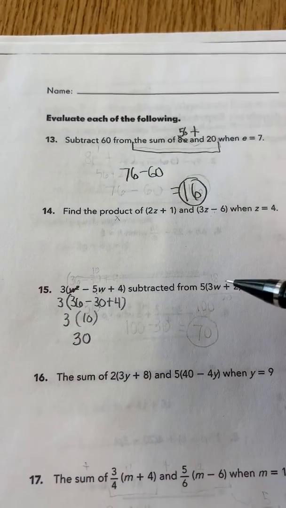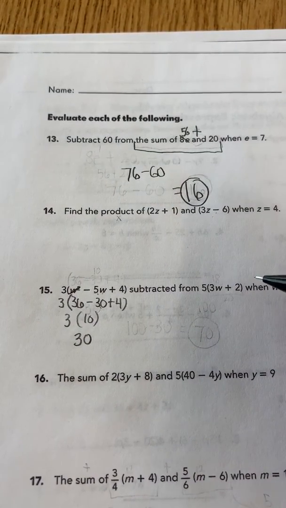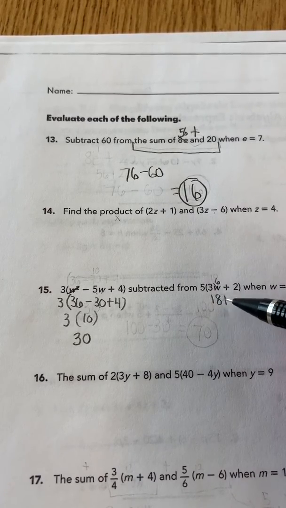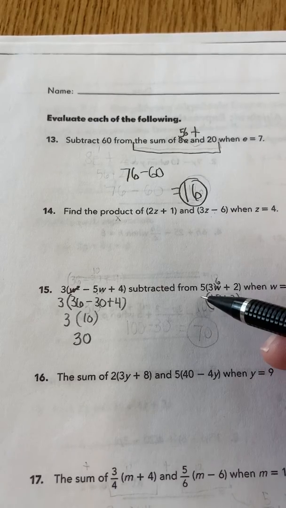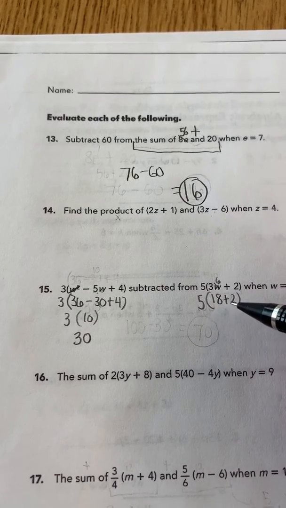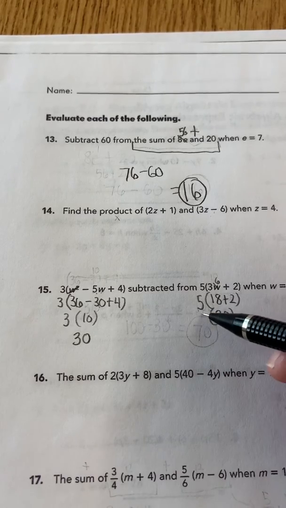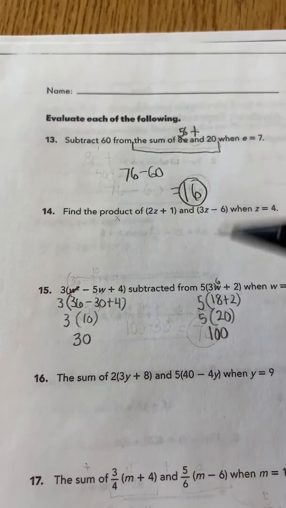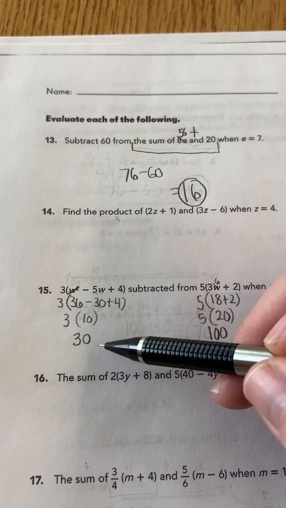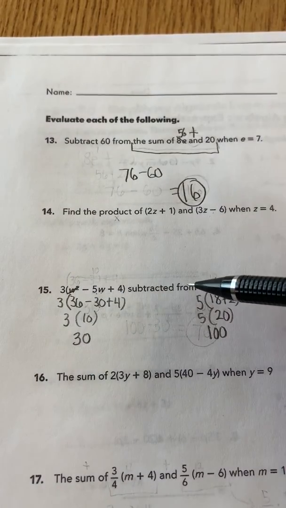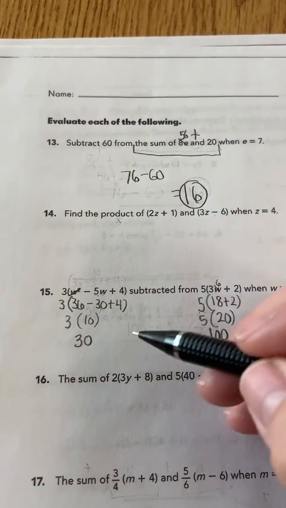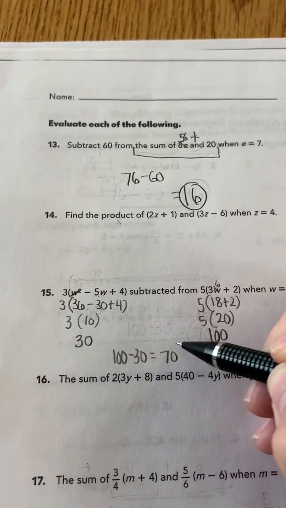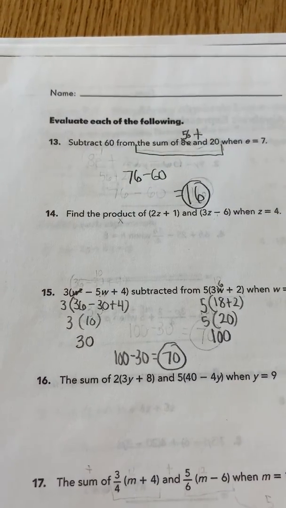Okay. And now let's figure out what this is. Again, W is 6. 3 times 6 is 18. So in the parentheses, we've got 18 plus 2, and we're going to multiply that times 5. 18 plus 2 is 20. Times 5 is 100. Okay. So now let's read it with our simplified number. 30 subtracted from 100. So you've got to start with 100 and then subtract 30. And 100 minus 30 is 70. So the answer is 70.